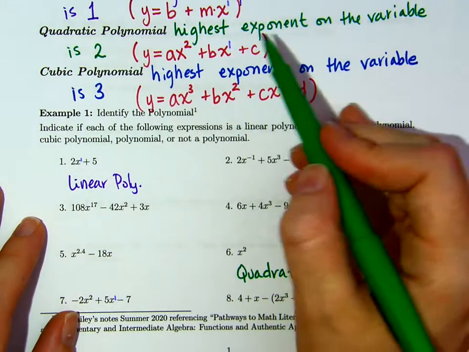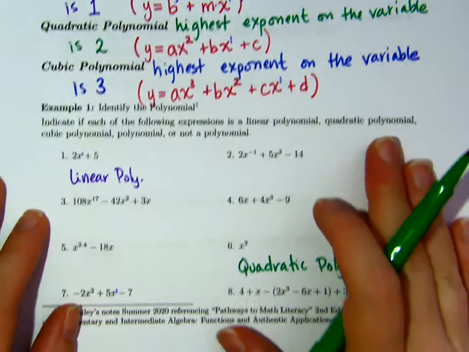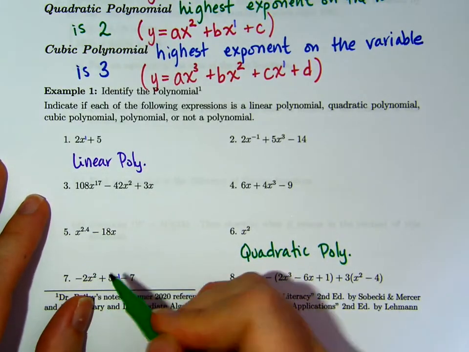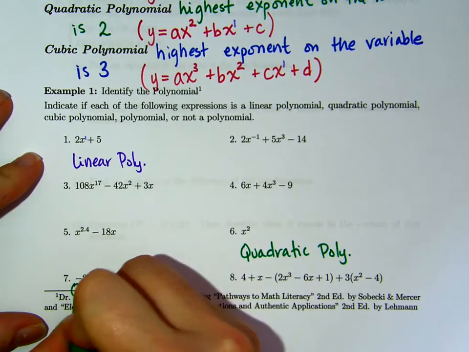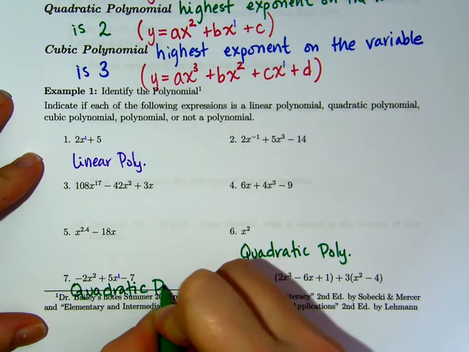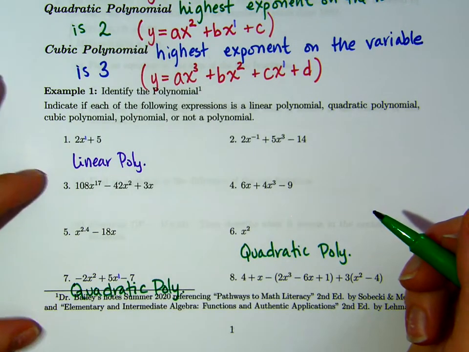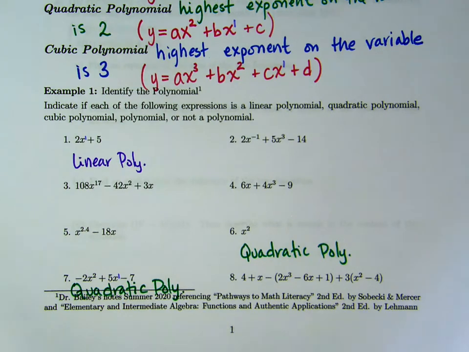And remember, this is the highest exponent on the varying amount, so the variable. And here the variable is x, so this too is a quadratic polynomial.